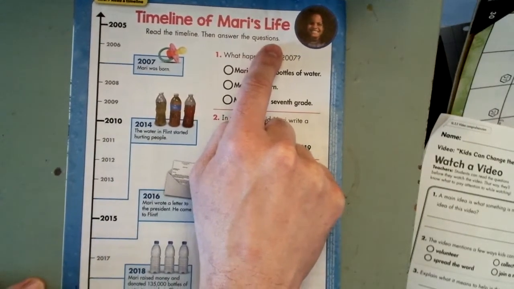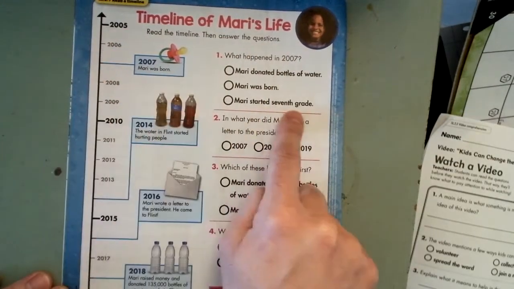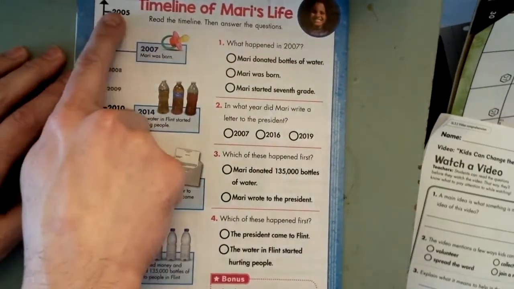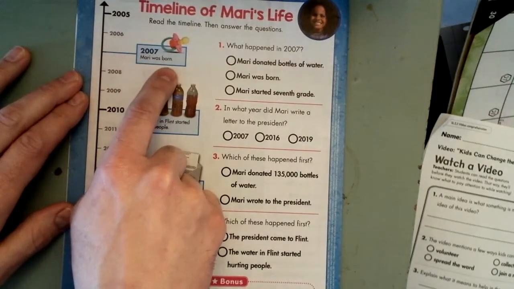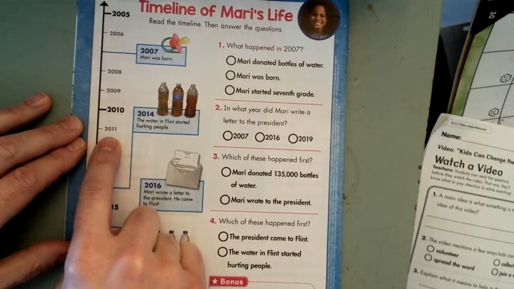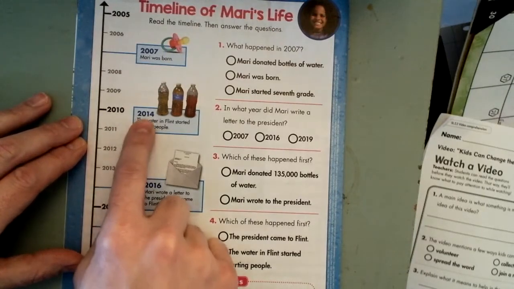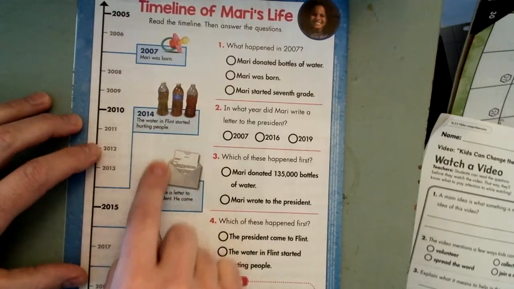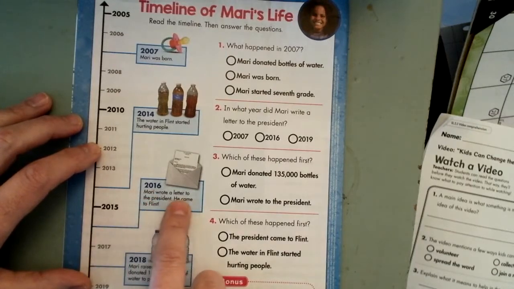Now in class, we're used to seeing timelines that are going across the page. This one goes from the top to the bottom. Let's read it. 2005, 2006, 2007, Mari was born. 2008, 2009, 2010, 2011, 2012, 2013, and you have a little line here for 2014. The water in Flint started hurting people. In 2015, 2016, Mari wrote a letter to the president.